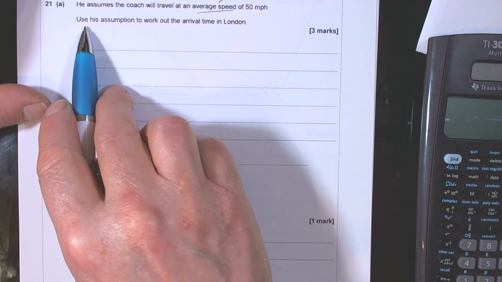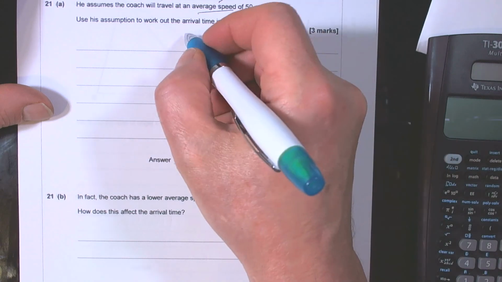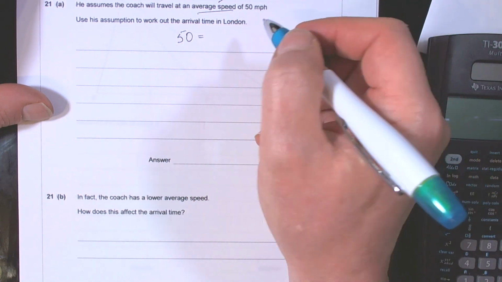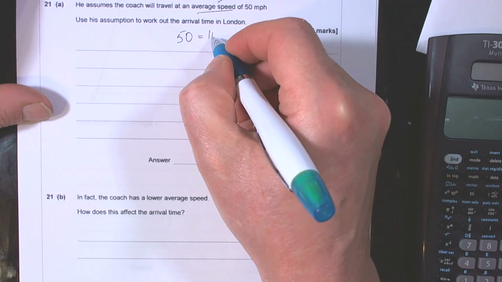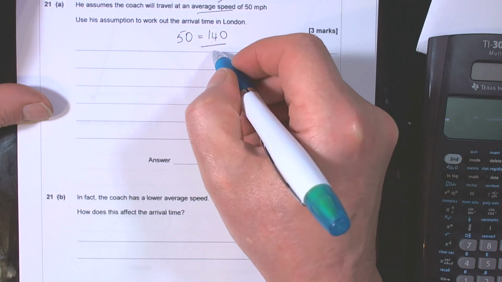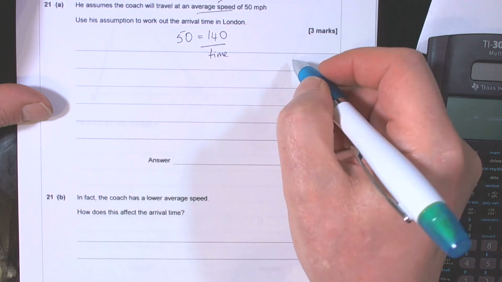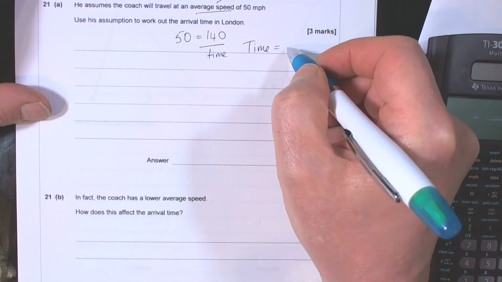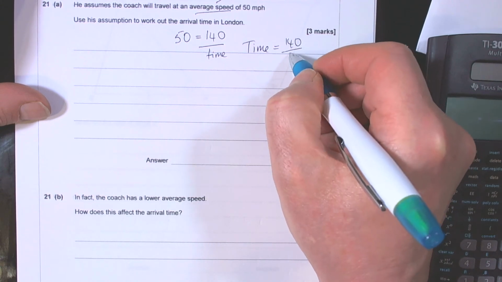Okay, so if we've got that assumption, then we know that 50 is the average speed, and that equals a total distance of 140 miles divided by the time. So we can swap that about. So time is going to equal 140 divided by 50.